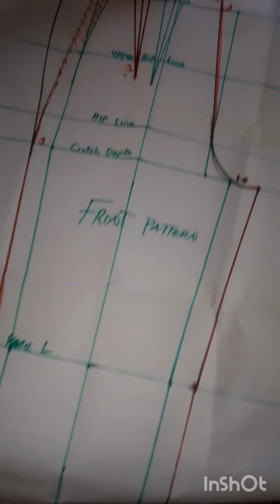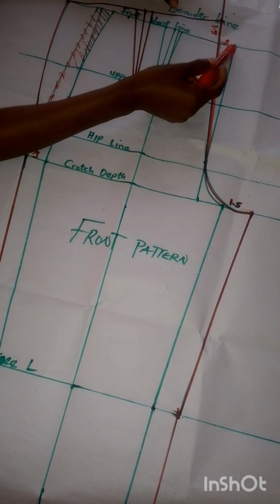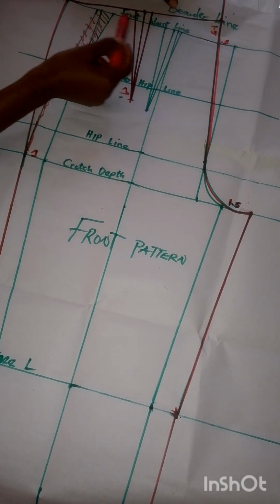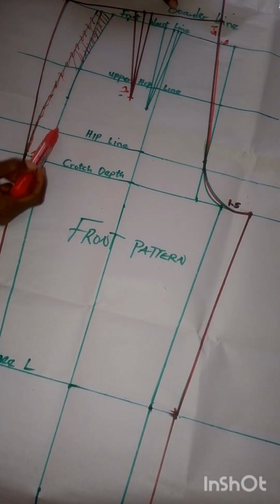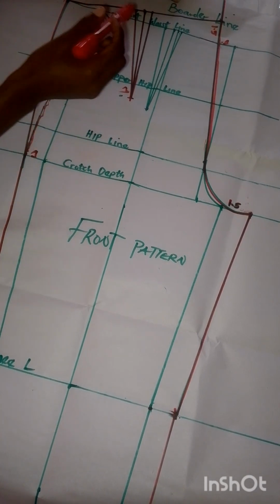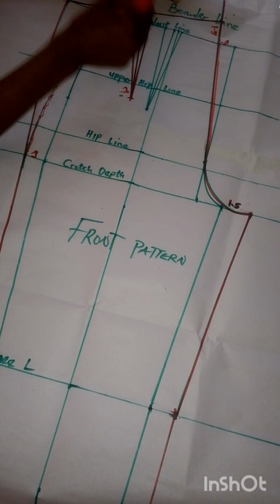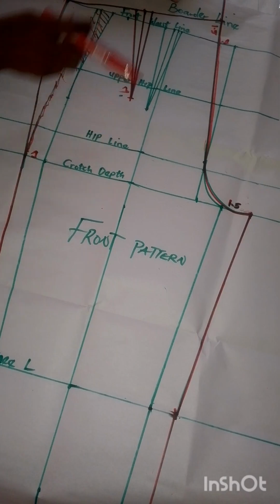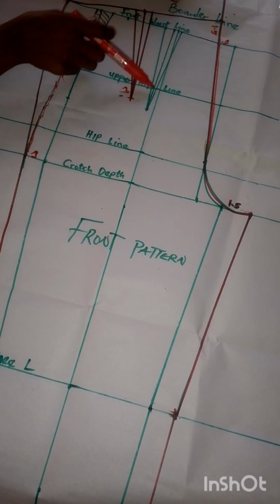So for the front pattern, we have this line here, the green line, everything that is having the green line, that is our front pattern. So we have here, okay, this is the dart for the front pattern.